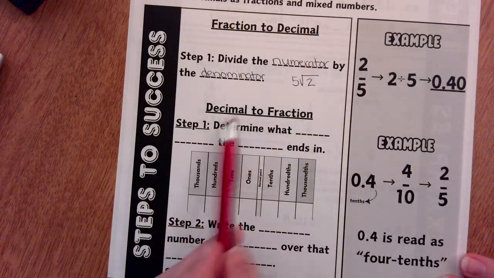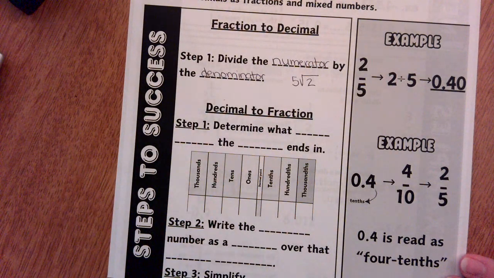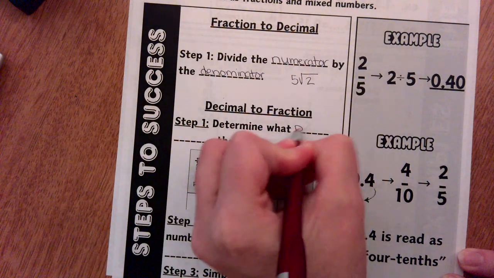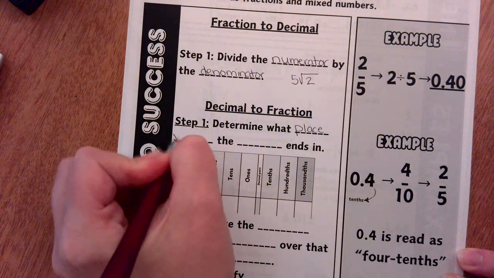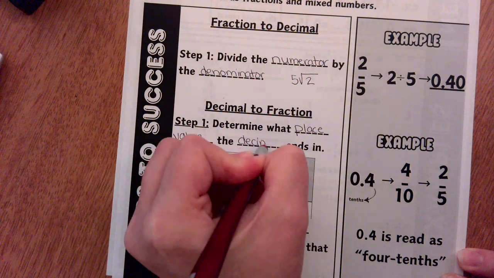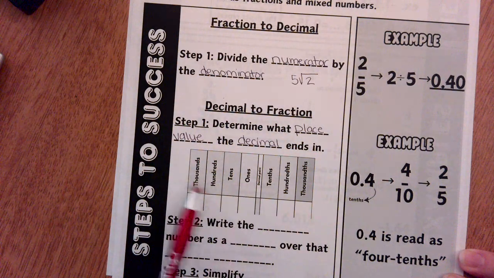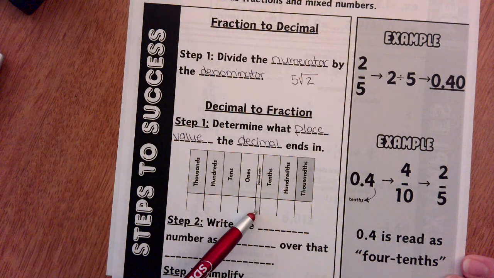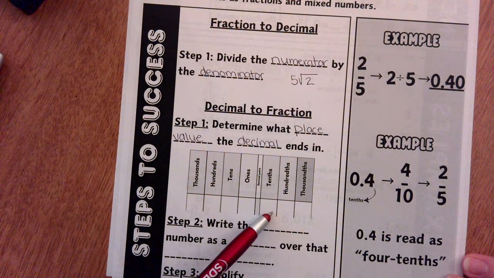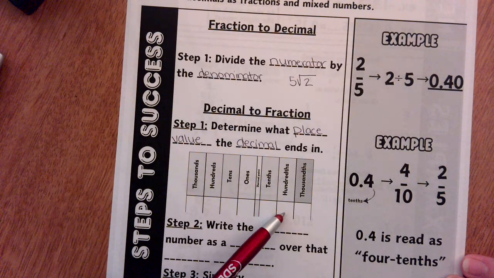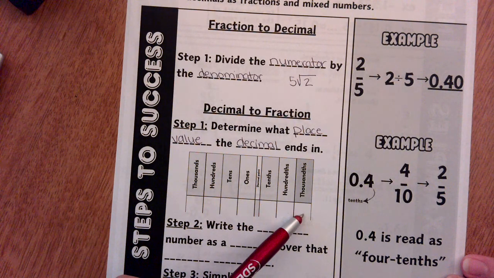Okay, now decimal to fraction, couple more steps here. So step one, you're going to determine what place value the decimal ends in. So I put a place value chart here. Here's where your decimal point would be. If you have one place after it, it's the tenth place. Two places after, hundredths. Three places after, thousandths.